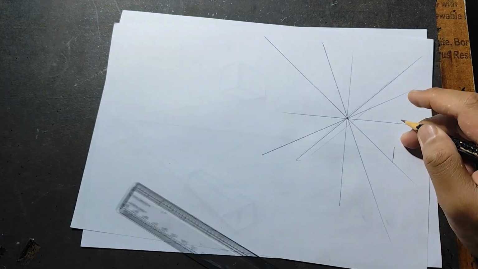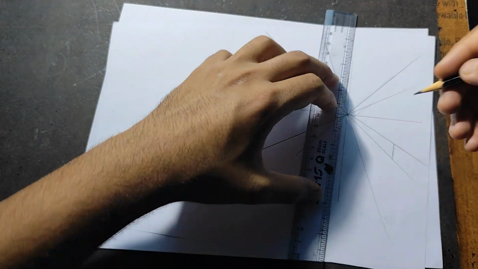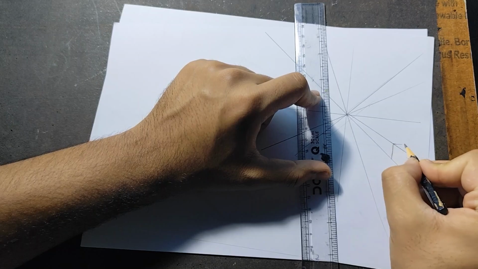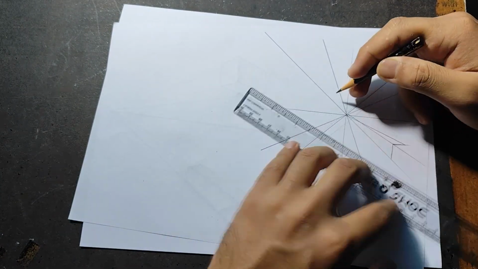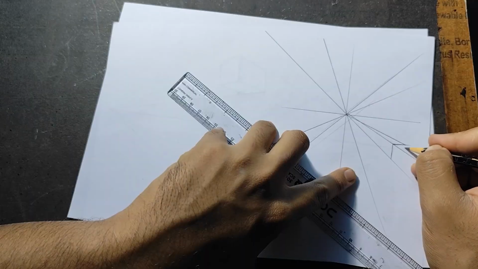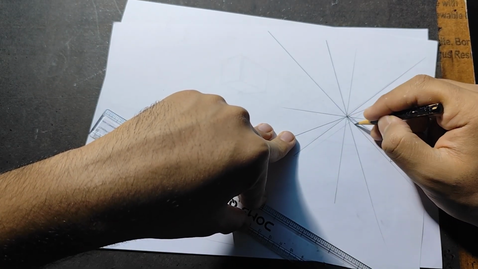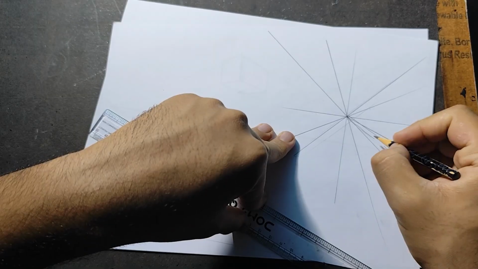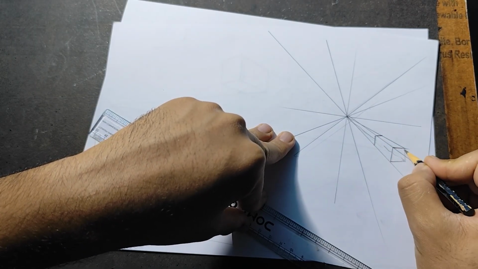Connect this to here. Then take it like this. First, down it will be something like this again. Then this thing will be connected over here. Something like this. Then this. Something like this. So this is your one-point perspective.